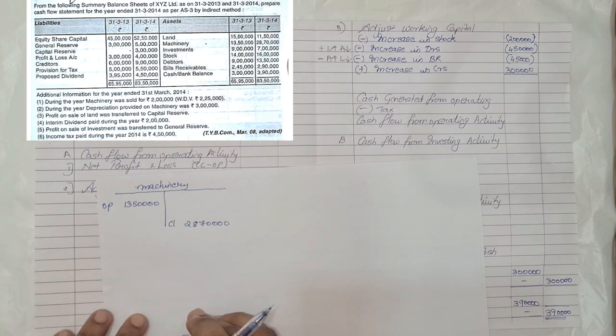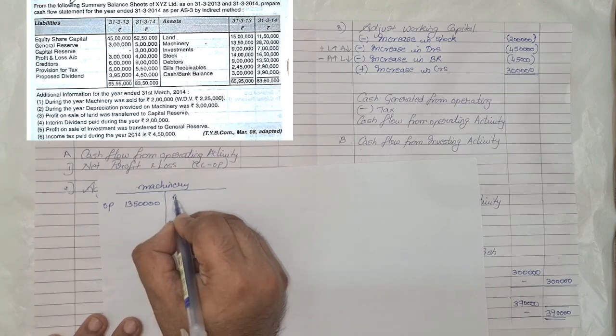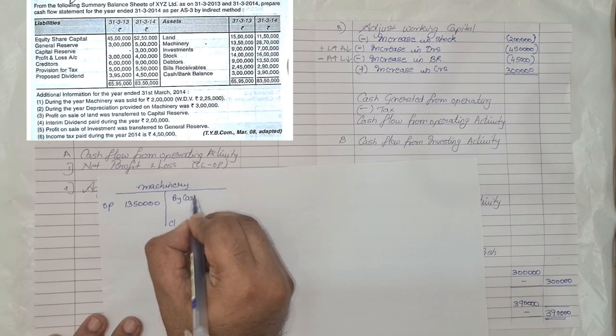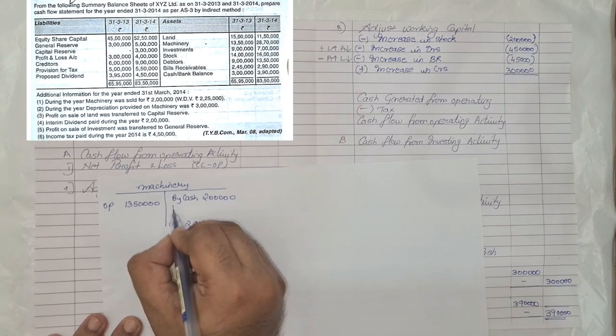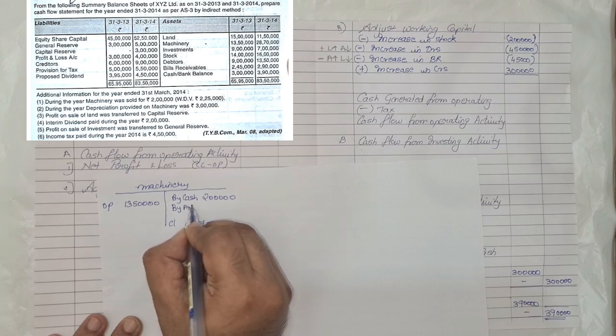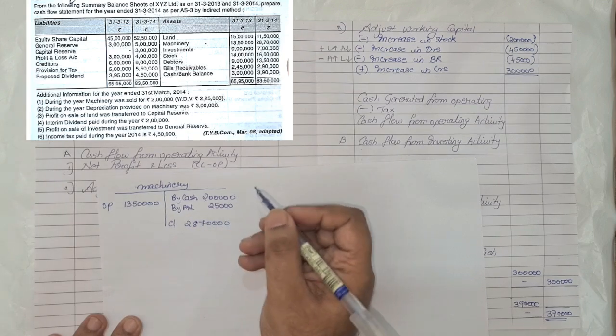So having 2,25,000, we have sold it for 2 lakh, meaning we have sold it at a loss. So first of all, I'll write here by cash. The machine we have sold for 2 lakhs. The money is coming in, but we made a loss. So by profit and loss, loss of 25,000, written down value was 2,25,000.